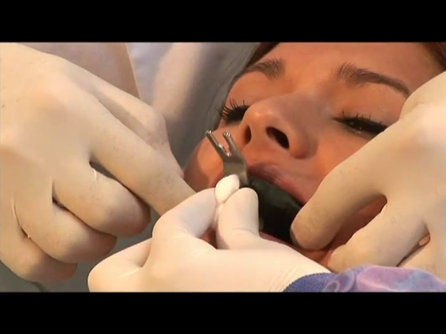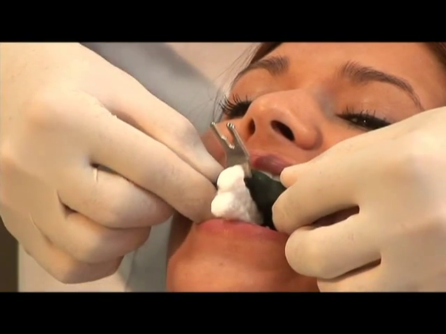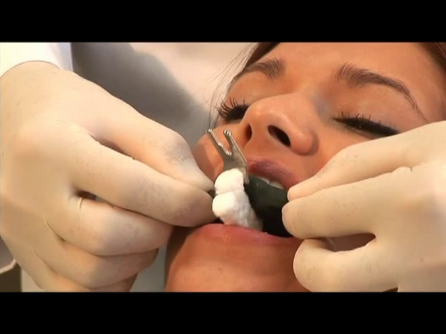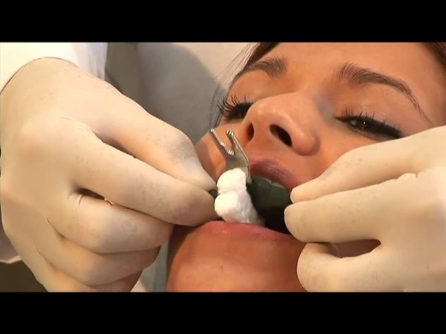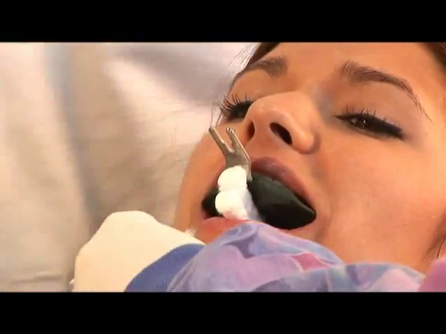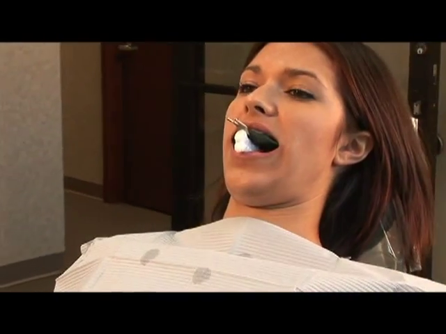Support the bite fork underneath by having the patient bite on cotton rolls. Occasionally, the bite fork may need to be supported by the assistant during the recording of the facebow registration. With the patient keeping very still, raise the chair up to a seated position.